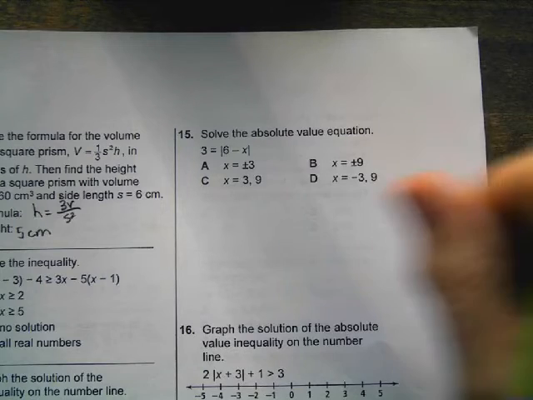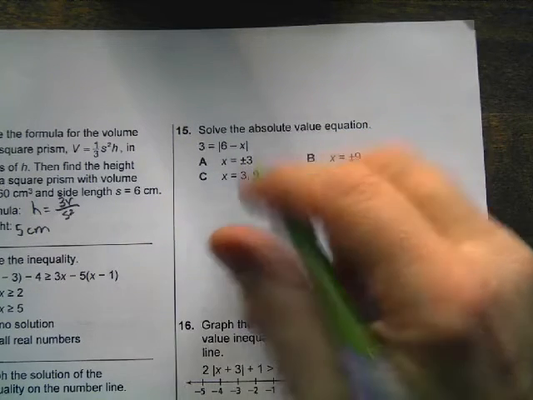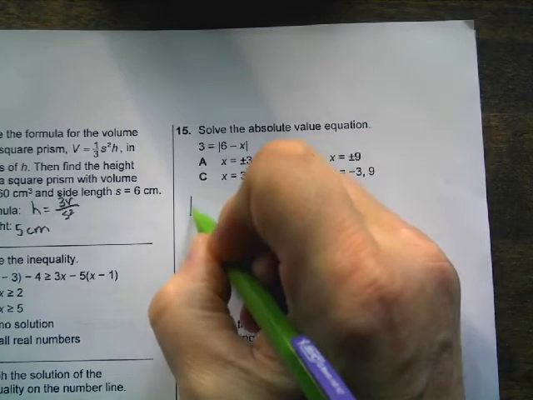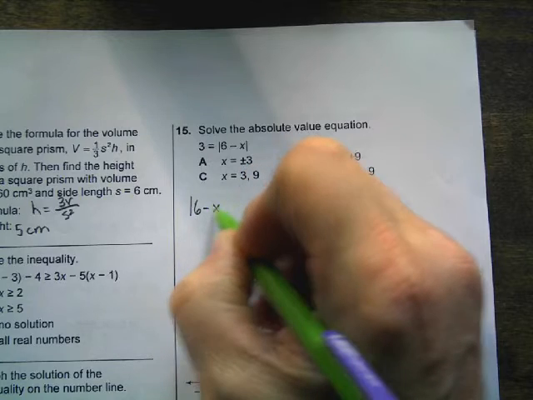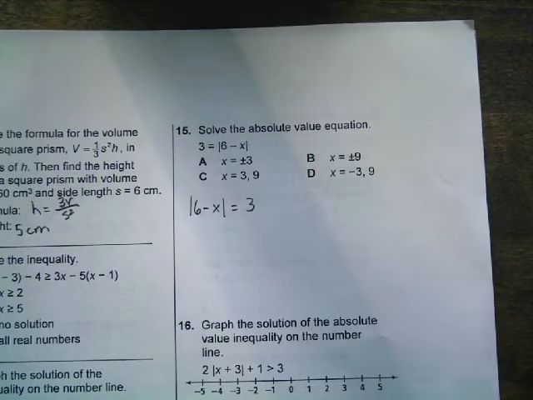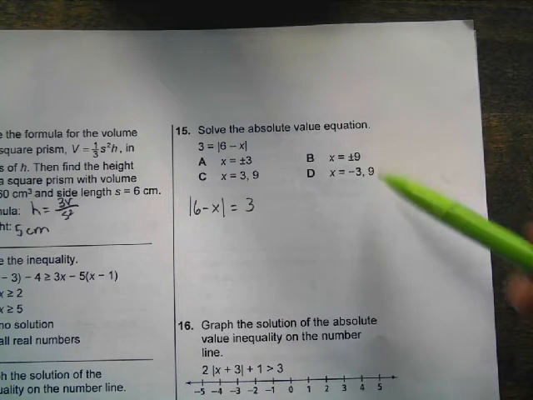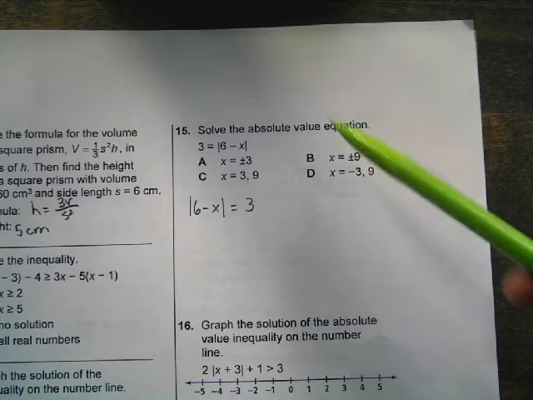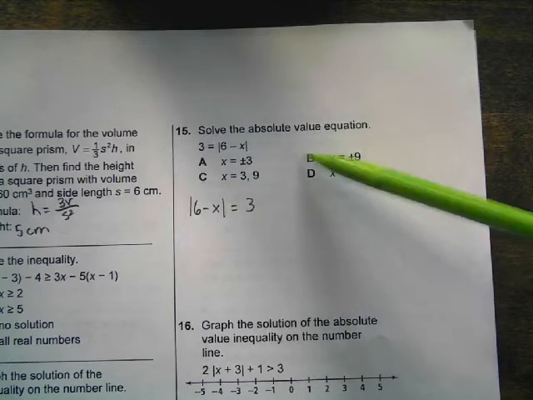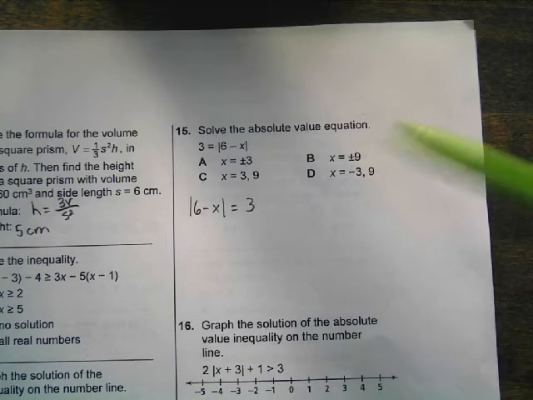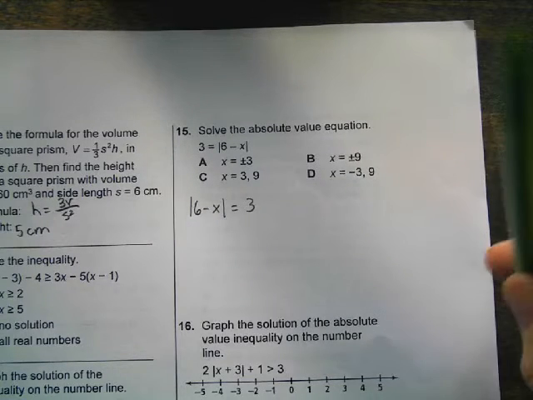So what we do here, first of all, I'm going to write the absolute value of 6 minus x equals 3. I'm going to write it this way. And if you recall, what we do at this point is we apply the definition of absolute value. You could totally work this problem backwards and plug in these numbers and see which ones work and find your answer that way. I'm not going to go with that strategy.